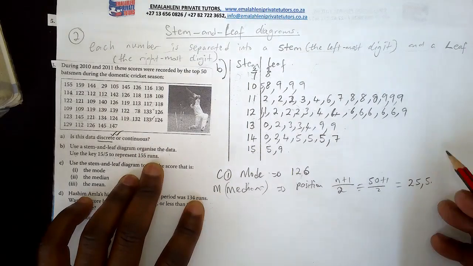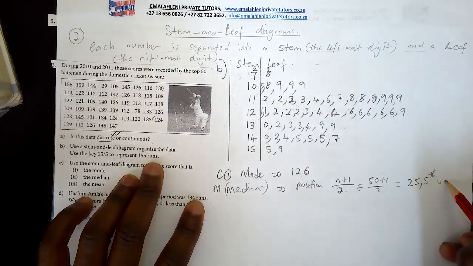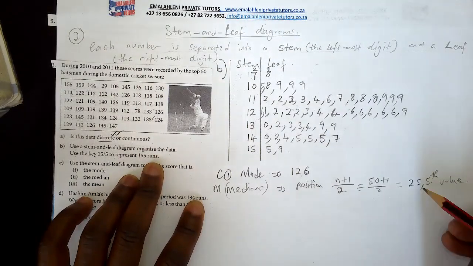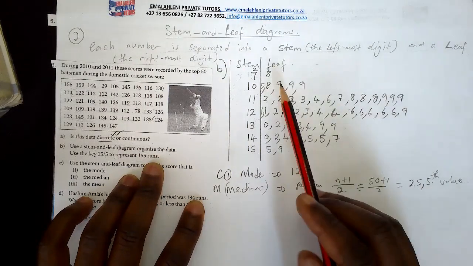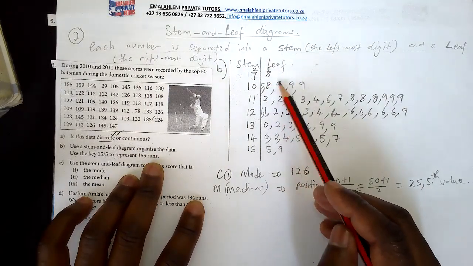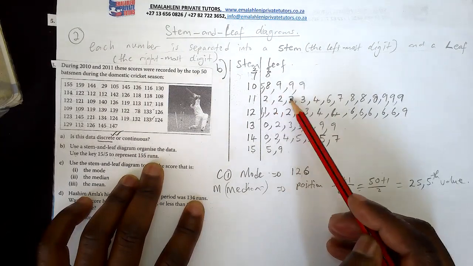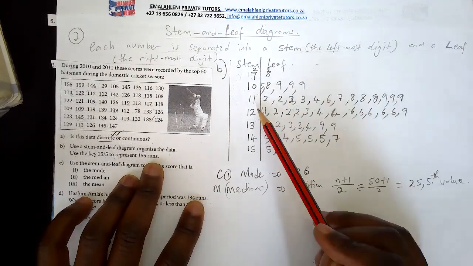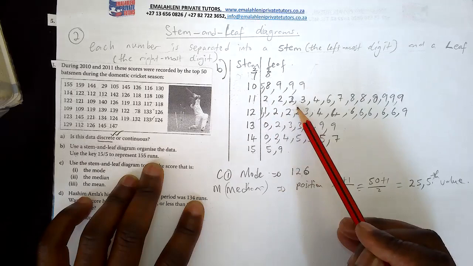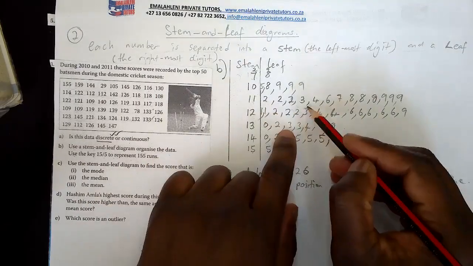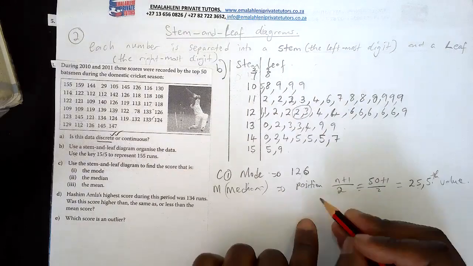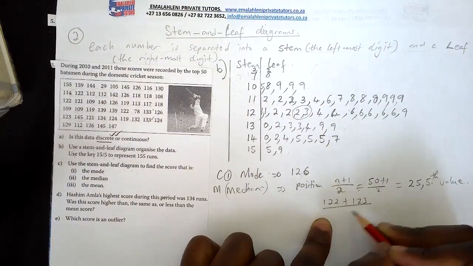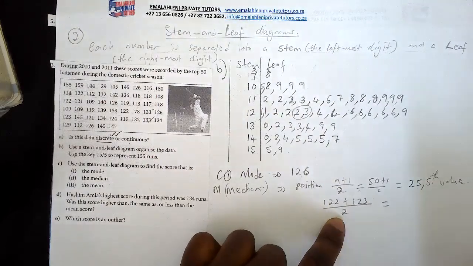Now, when you have 25.5 value, this is between what? Between the 25th and 26th value. So we count here: 1, 2, 3, 4, 5, 6, 7, 8, 9, 10, 11, 12, 13, 14, 15, 16, 17, 18, 19, 20, 21, 22, 23, 24, 25, 26. So it's between these two values. So it's between 122 plus 123 over 2, which is going to give us 122.5.